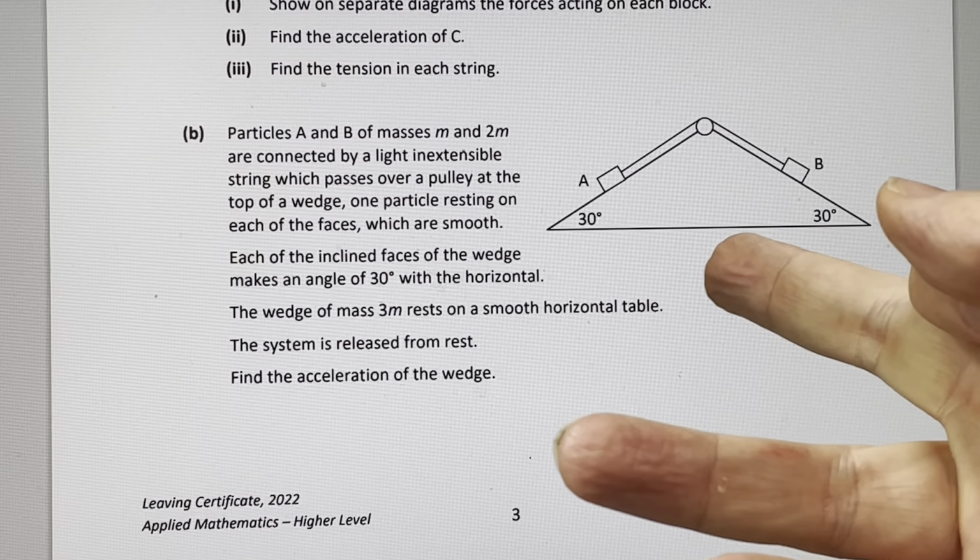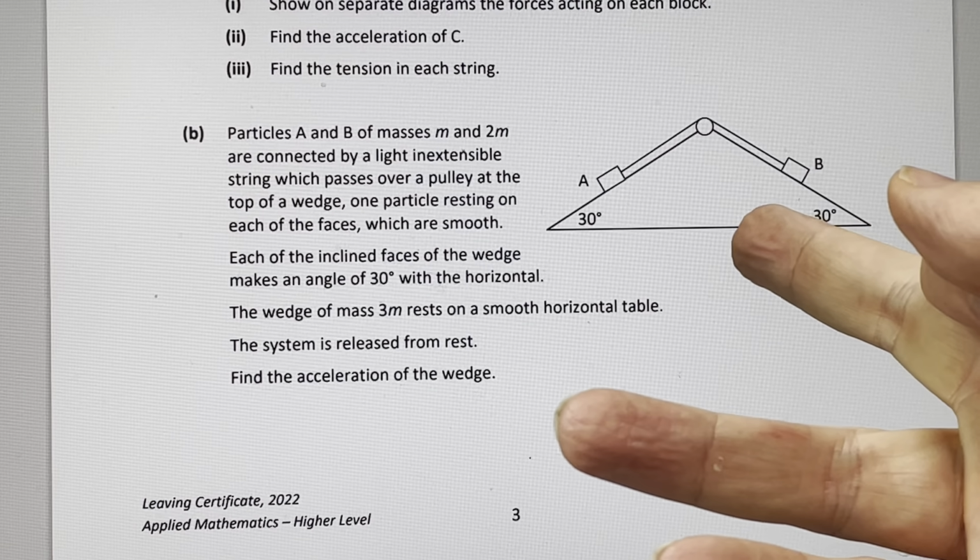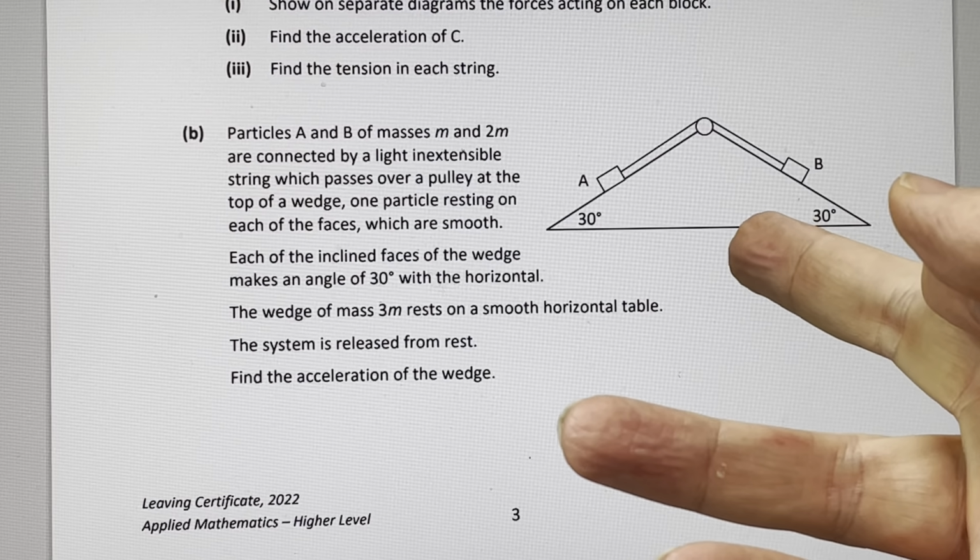Okay, a pulley atop a wedge. So it's a wedge. Can it move? Yeah, it can move.